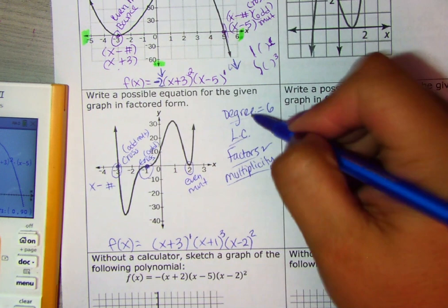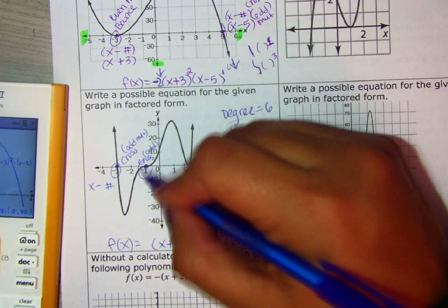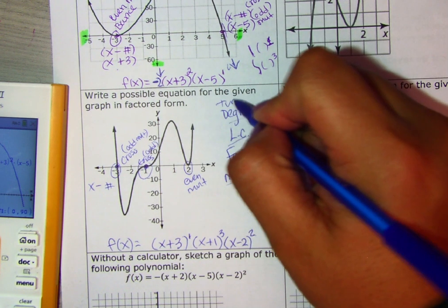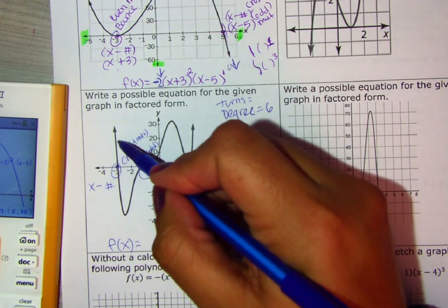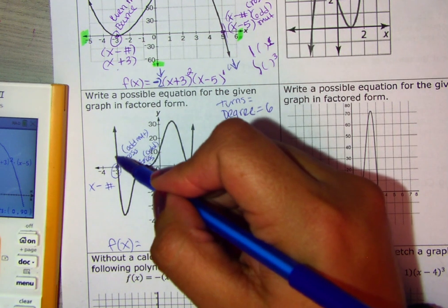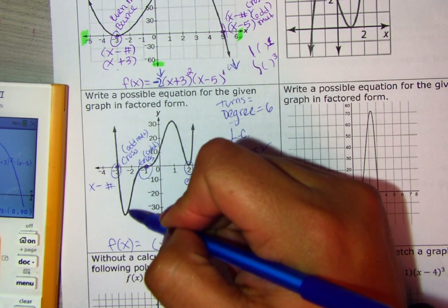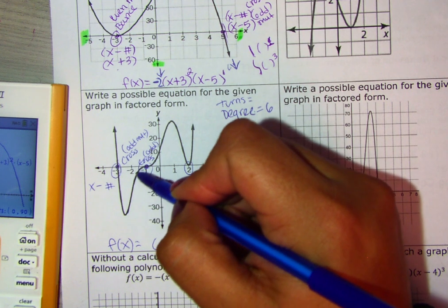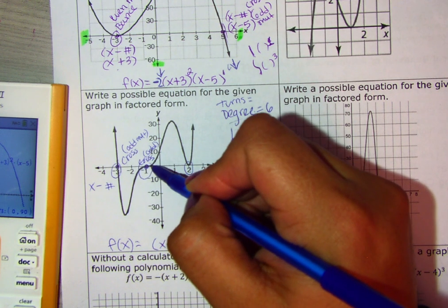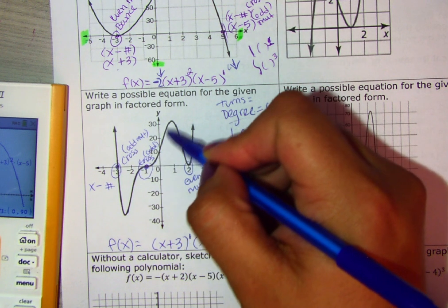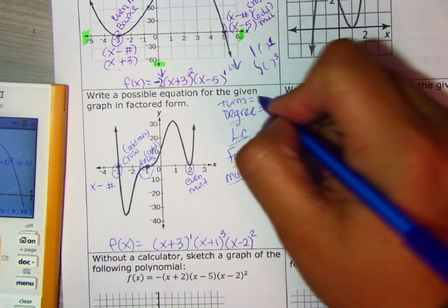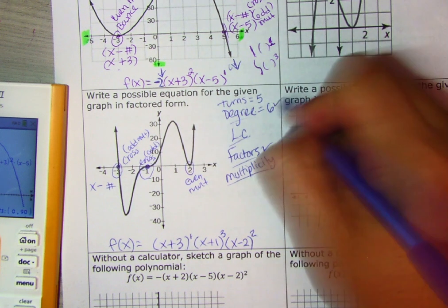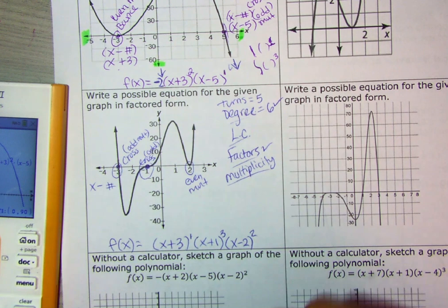We're going to triple check that the degree is correct by counting the turns. Remember that the turns are one less than the degree. So, as I explained to the students, if you're driving, you're turning here, so that's 1. And then you're turning right there, so that's 2. And you're turning right there, so that's 3. And you're turning again, that's 4. And then you're turning one more time, that's 5. So that confirms that our degree is 6.